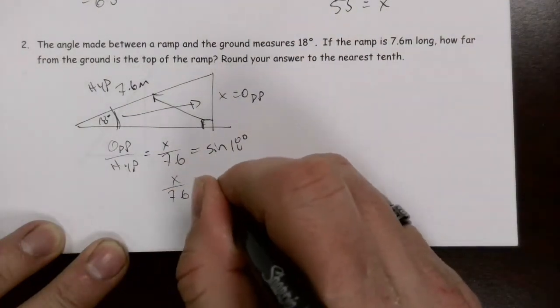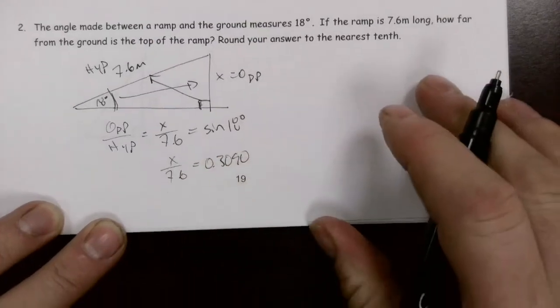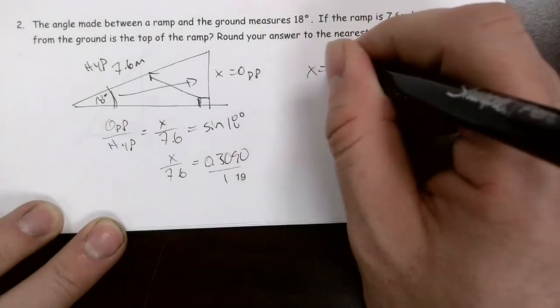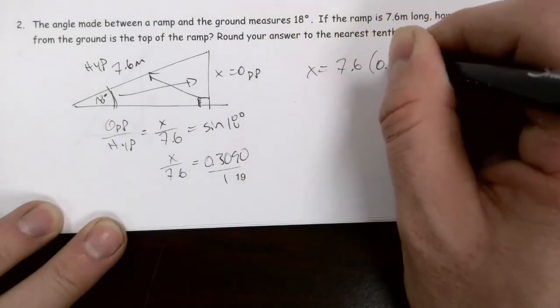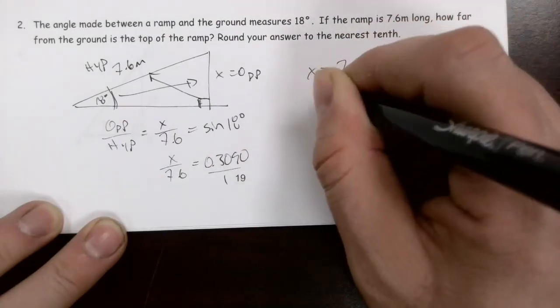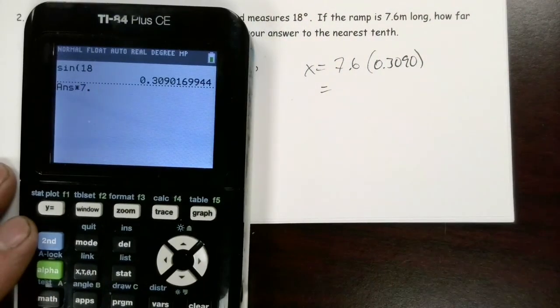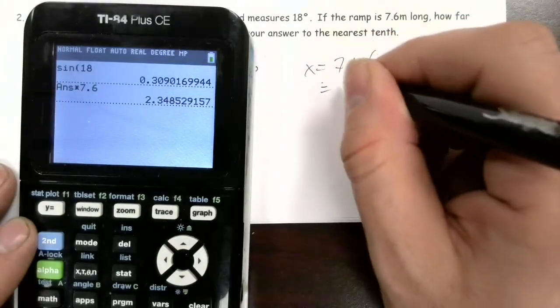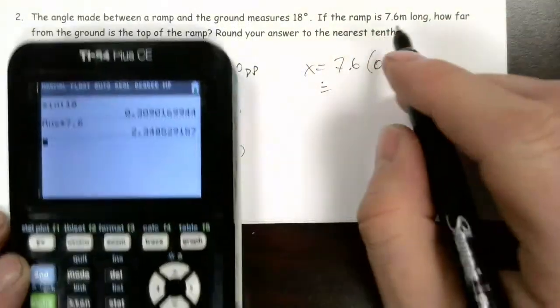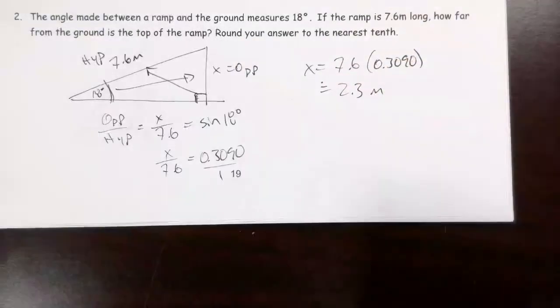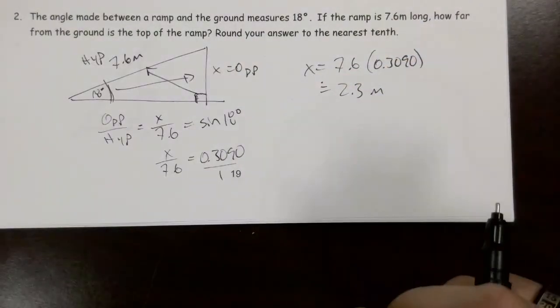So 0.3090 over 1. And I cross multiply, so x is 7.6 multiplied by 0.3090. And I get that x is approximately equal to, now they wanted this to the nearest tenth, so 2.3, and then meters was the units in this problem. Okay? And so there you go.